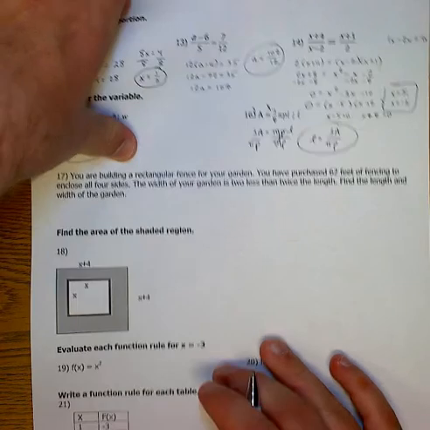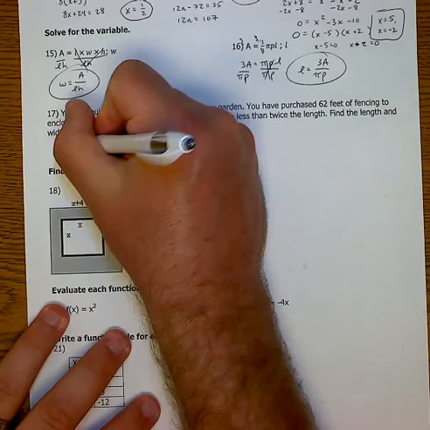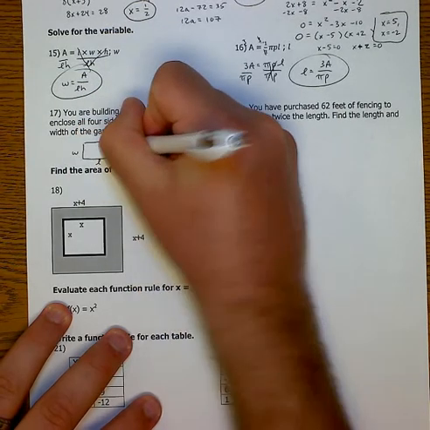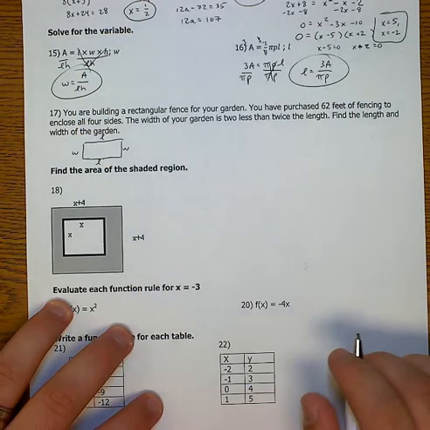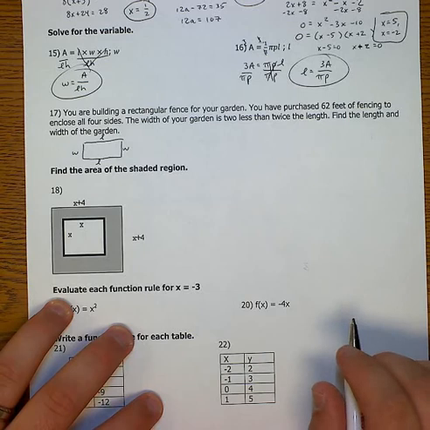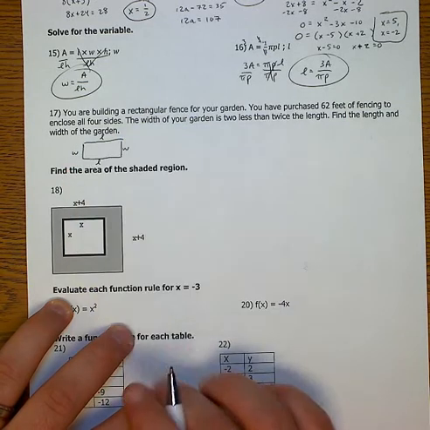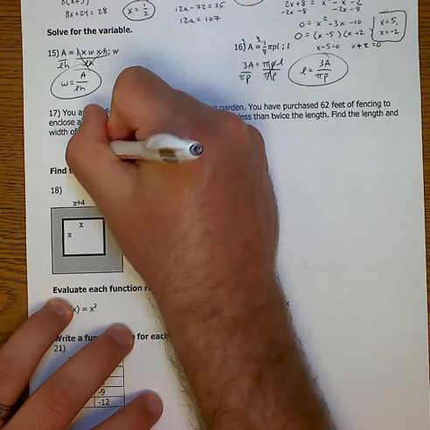So I'm going to draw a rectangle. The rectangle has a length and a width. You have purchased 62 feet of fencing to enclose all 4 sides. So the fencing is going to go here. Hopefully you are seeing that is the perimeter. Distance around, so the perimeter is 62.